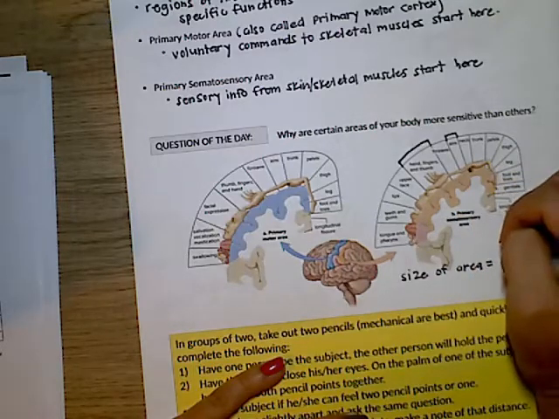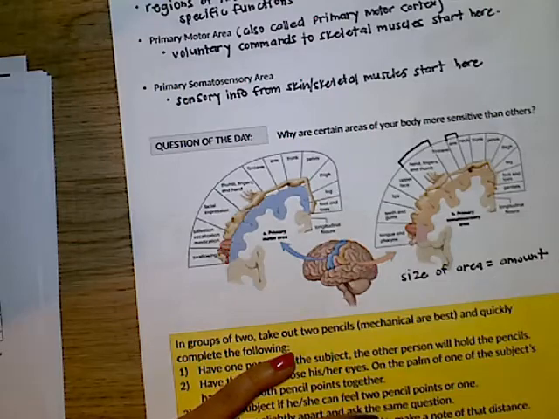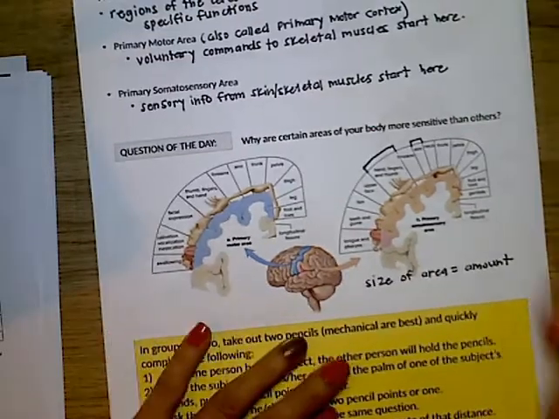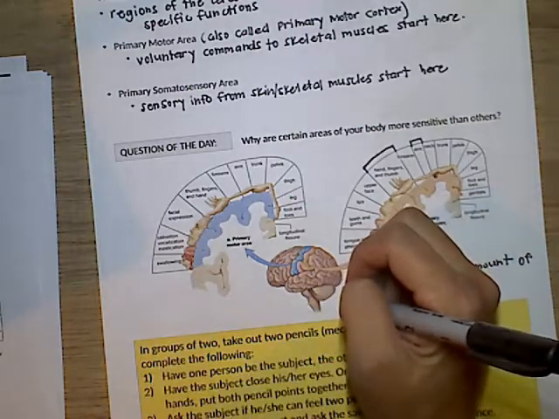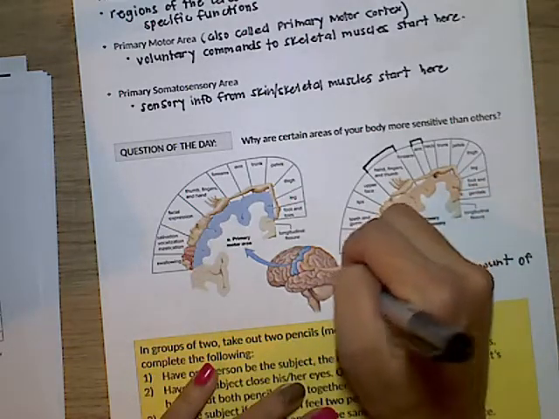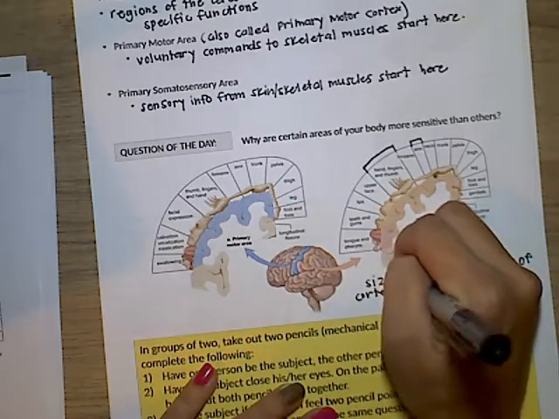equals the amount of cortex devoted to that region.